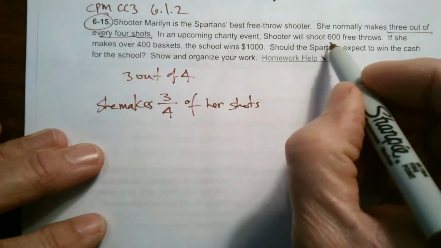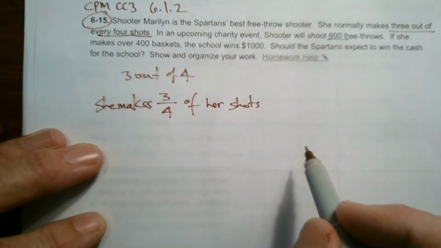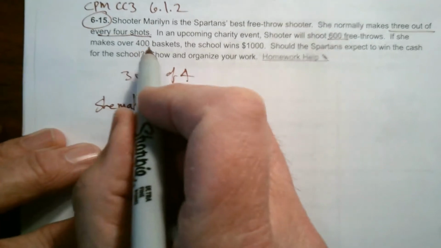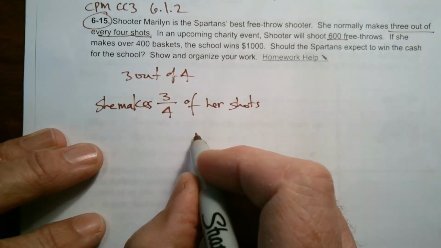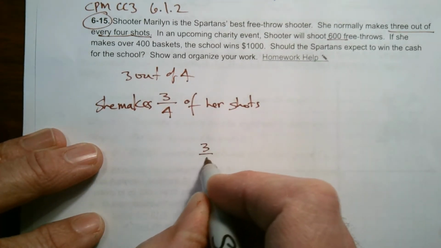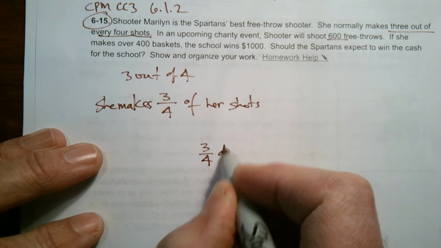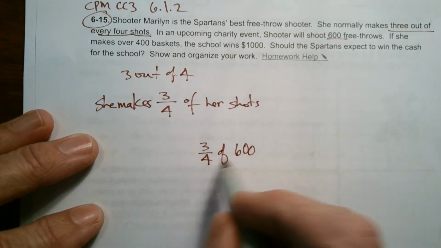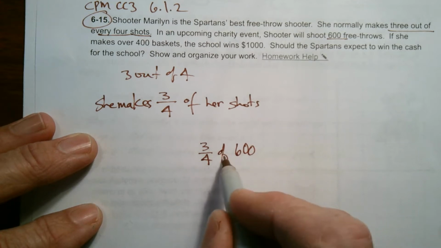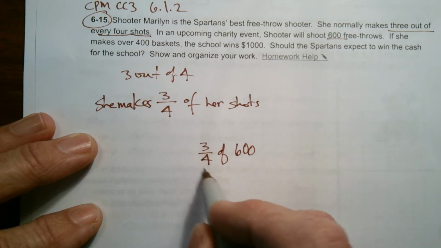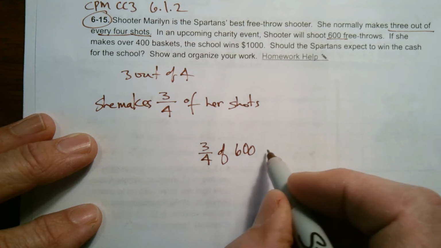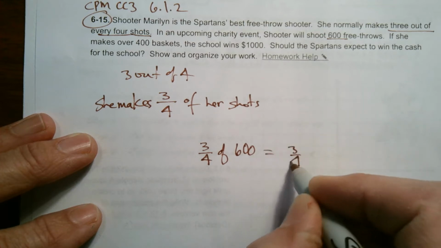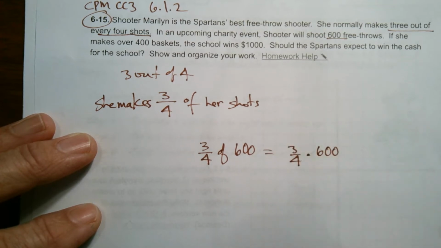And so if she's going to shoot 600 free throws, we want to know, is that greater than 400 or not? So I need to determine what is 3/4 of 600. If I can determine that, that'll help. When you see that word "of" and you're trying to find a fraction of something, you use multiplication. So it's 3/4 times 600.